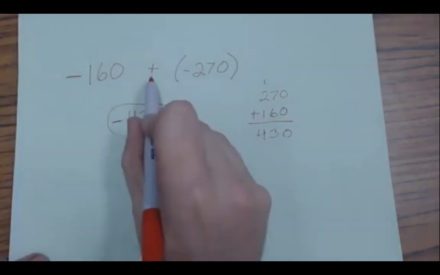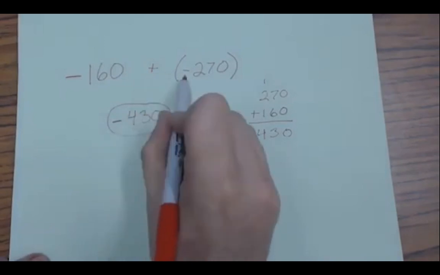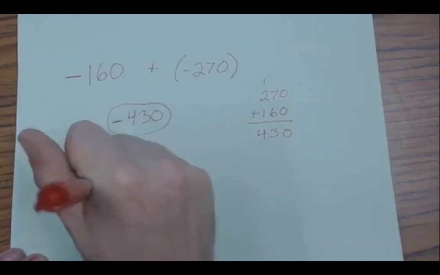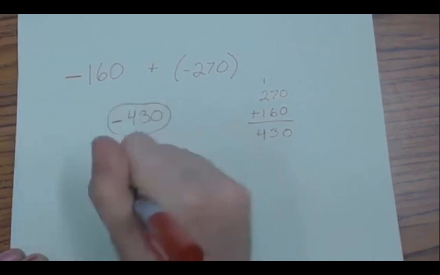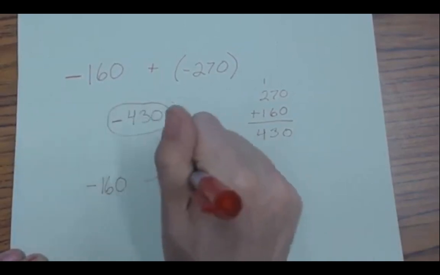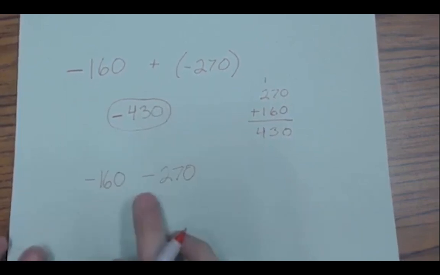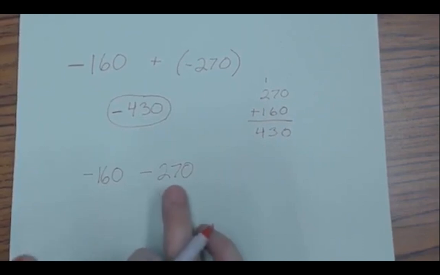The other way to do this is to combine plus minus, adding a negative into just subtraction, and then think -160 minus 270, or starting at -160 and moving to the left another 270 units.